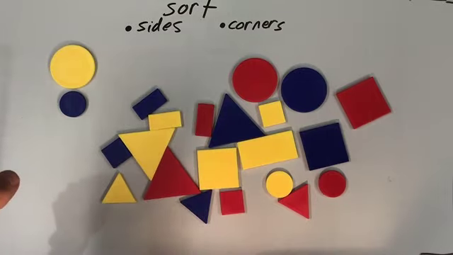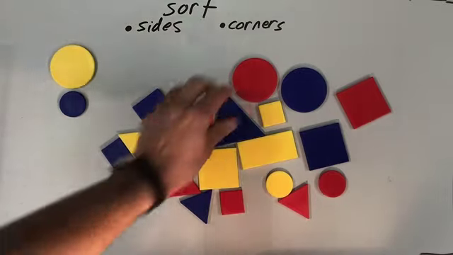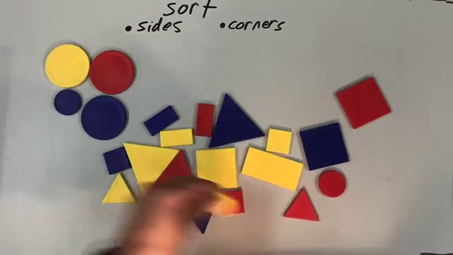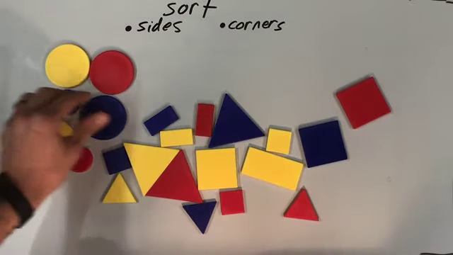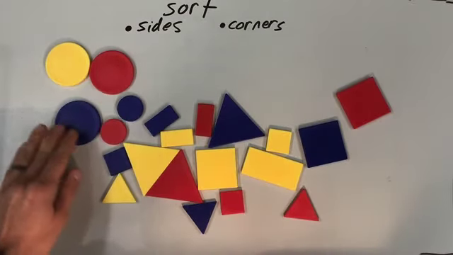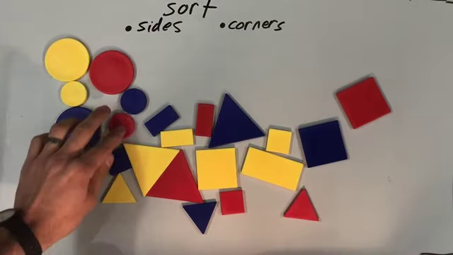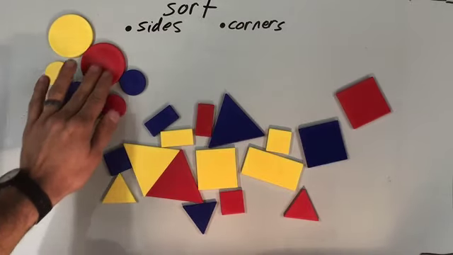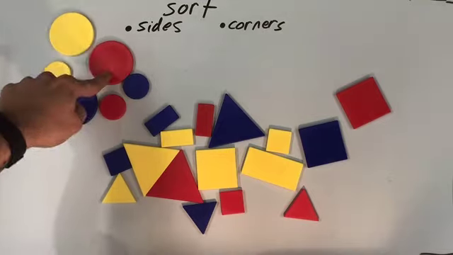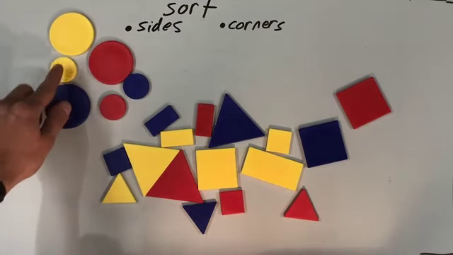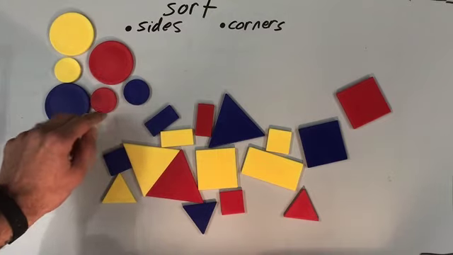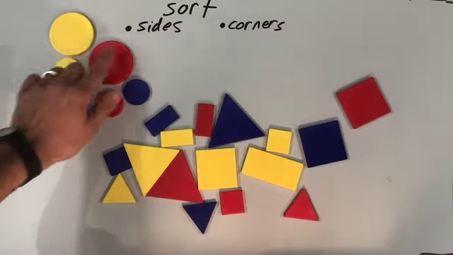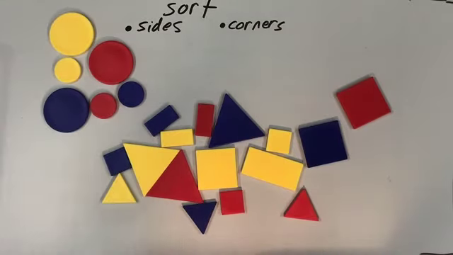Take a minute and think about it. Okay, I'm getting these circles together because they all have the same number of sides, and that number is 0. And I put all these different colored circles together because even if a circle is yellow or red, they still have 0 sides. It still has 0 sides. If a circle is large or small, it's still a circle and it still has 0 sides. So I'm putting them all together like that.